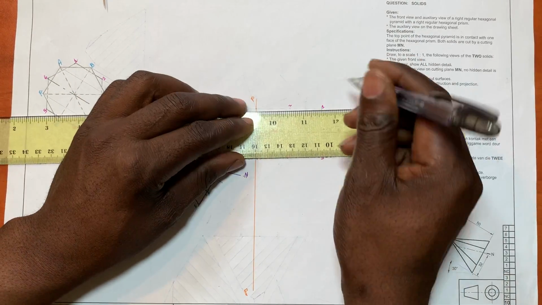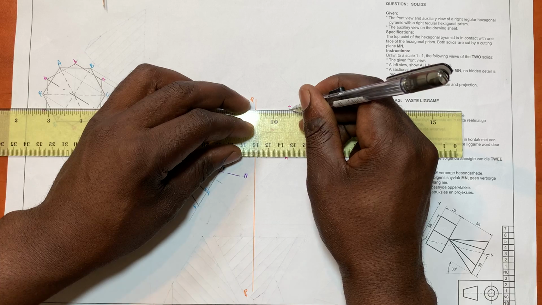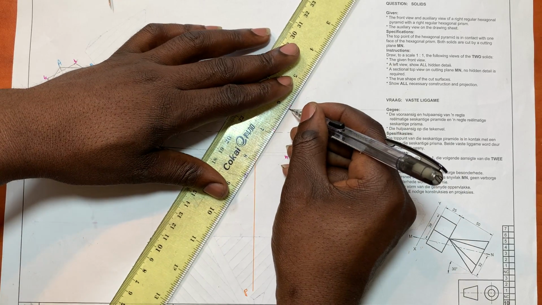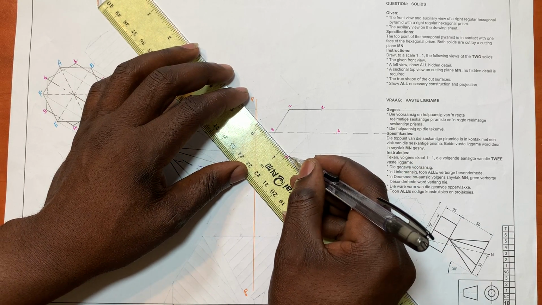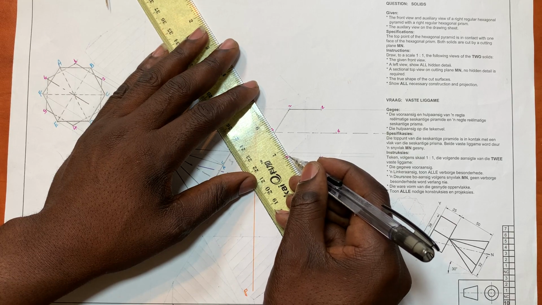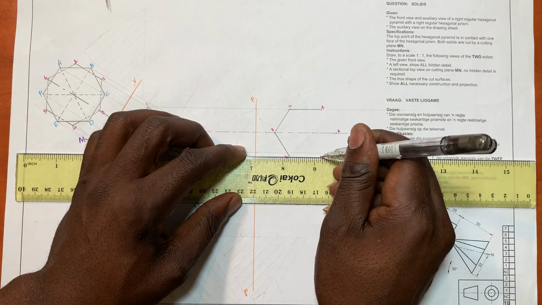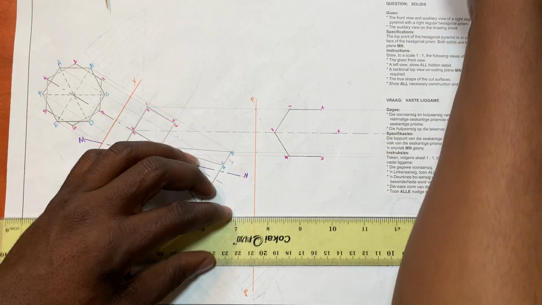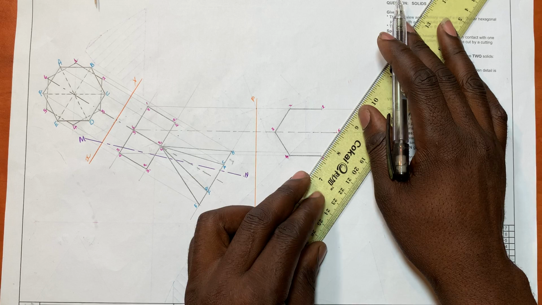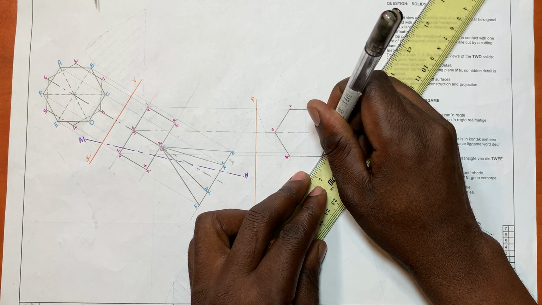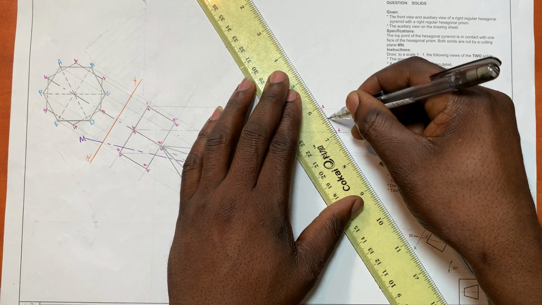So 1 to 2, to 3, 3 to 4, 4 to 5, 5 to 6, 6 back to point 1.